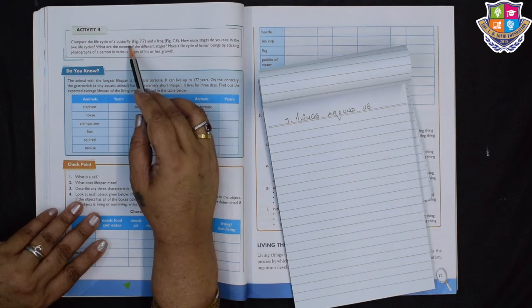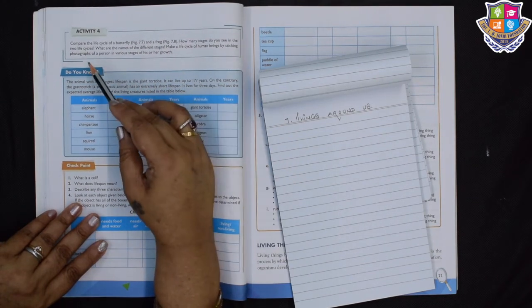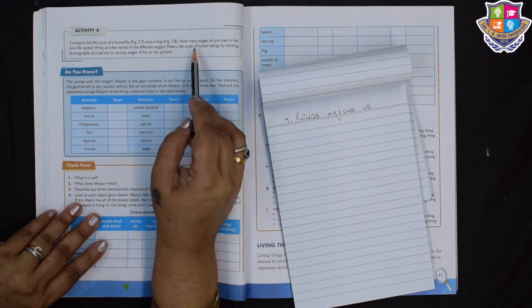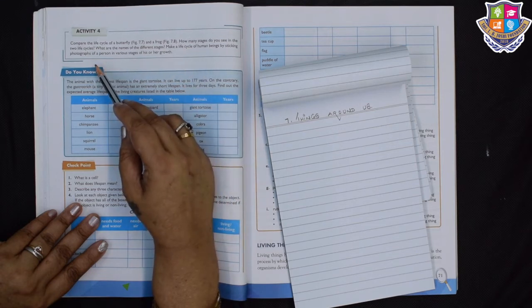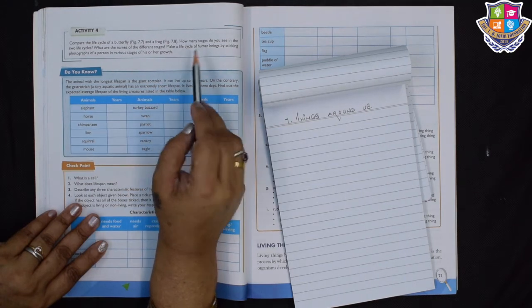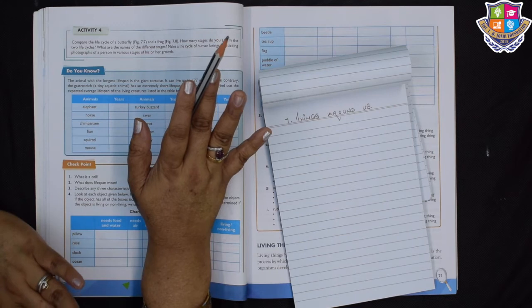Compare the life cycle of a butterfly and the frog. How many stages do you see in the two life cycles? What are the names of the different stages? Make a life cycle of human beings by sticking photographs of the person in various stages of his or her growth. This activity, you're supposed to do it.